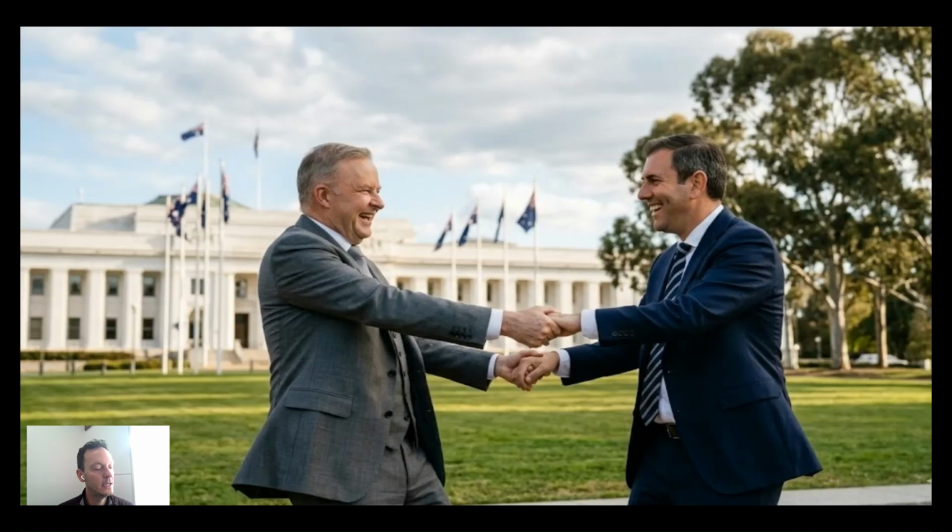And then if you can get all this right, you will be as happy as our Prime Minister here and our Treasurer swinging hands outside Parliament. What a joyous, joyous time to be alive.